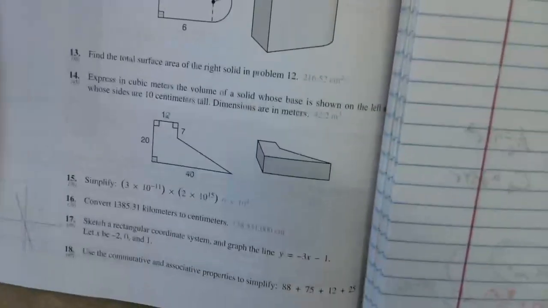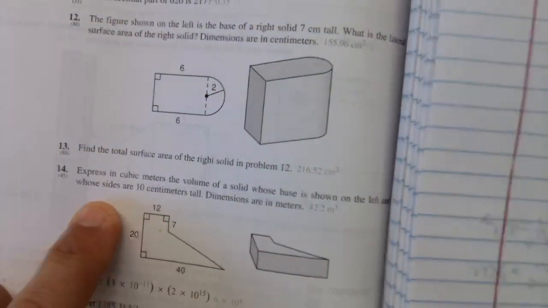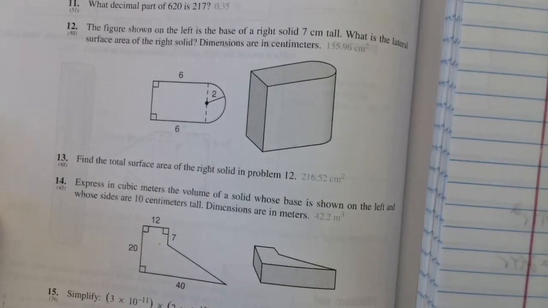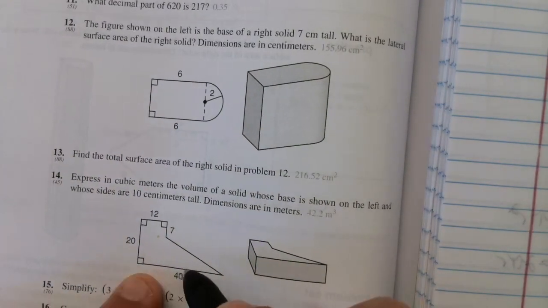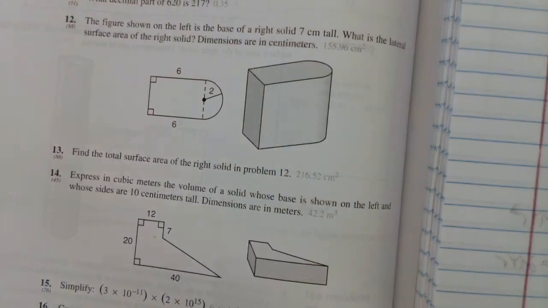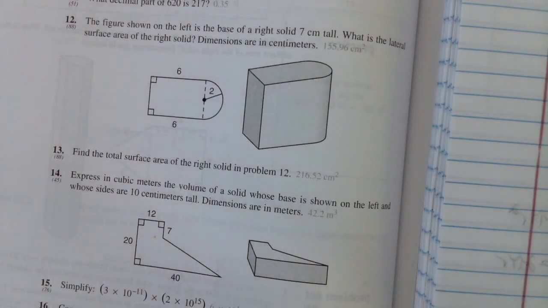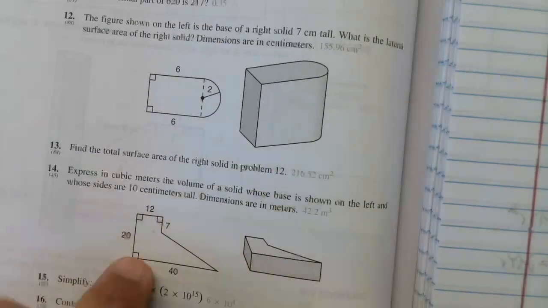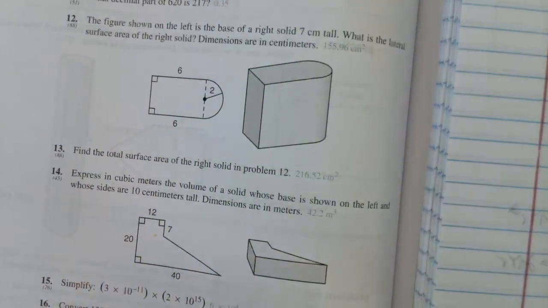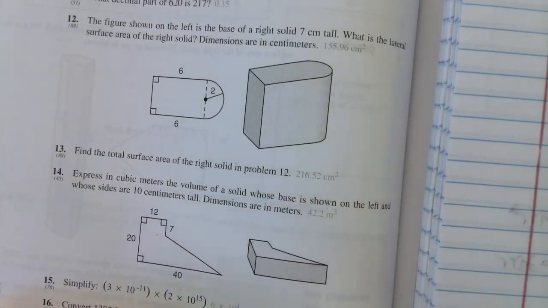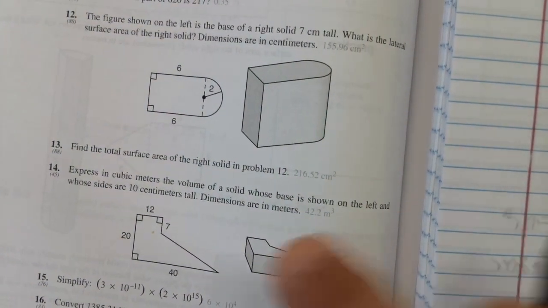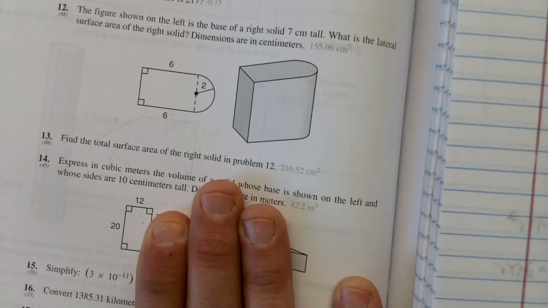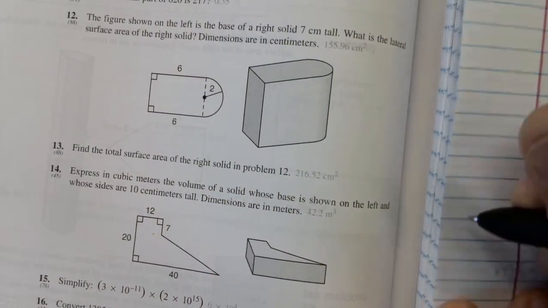14 is asking us to find the volume. And remember, volume at its core is just length times width times height. But when you have an irregular shape like this, you can't do it that way because one of those dimensions is not constant the whole time. So the way we learned to do this was to find the area of the base, which is why they give you this cross section, and then multiply it times the height. So the area of this base, I'm going to split it into a rectangle, which is 12 by 20, or 240.